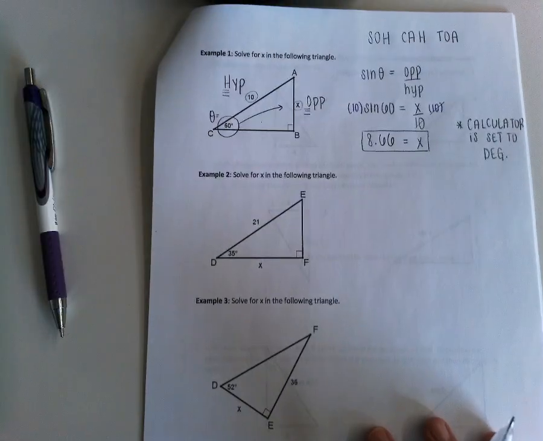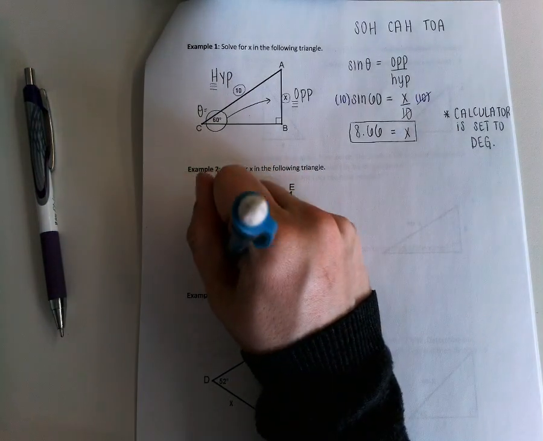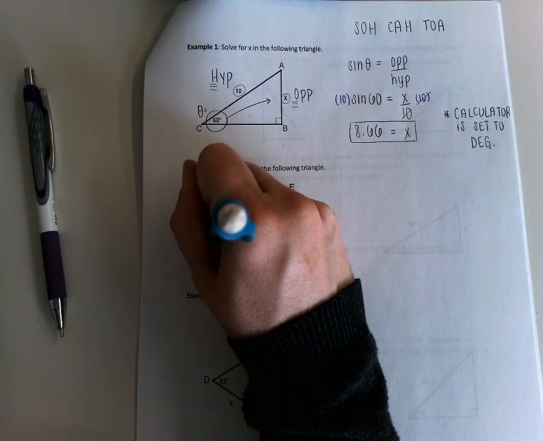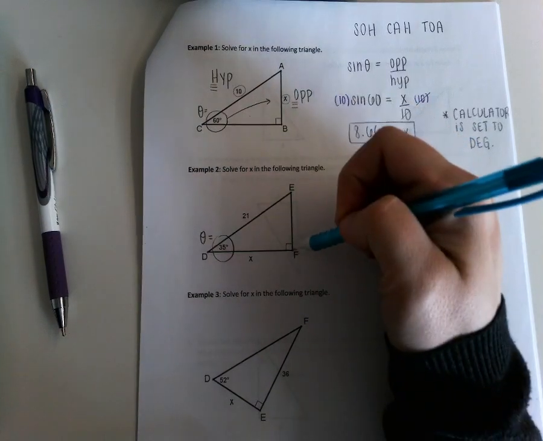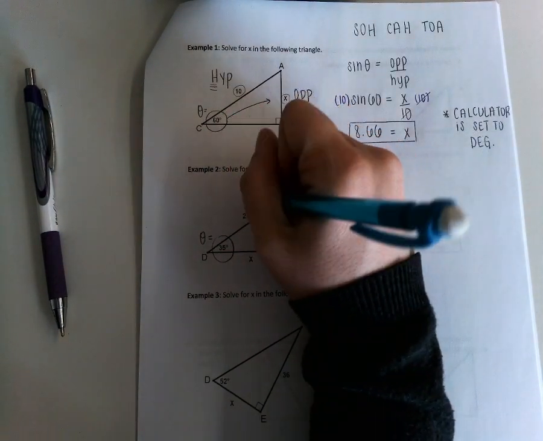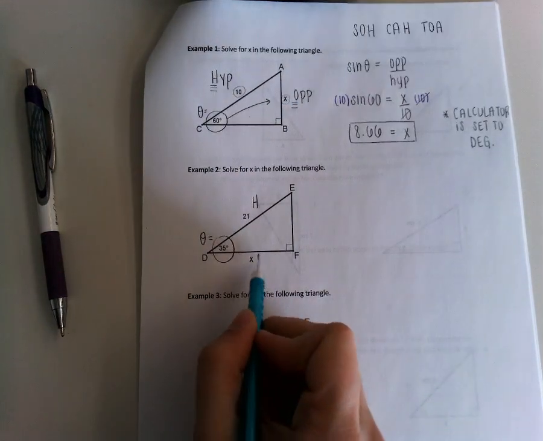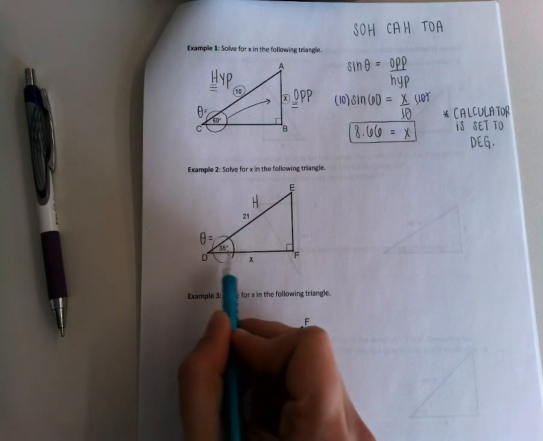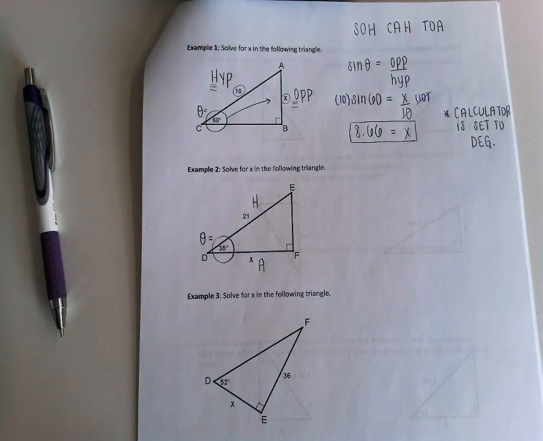So similarly, in example 2, I've got an angle here of 35. That's theta, the angle I'm working with. Now, if I label my sides, I always label my hypotenuse first. So this is hypotenuse. But now I'm looking for side x, which in relation to this angle is the adjacent.